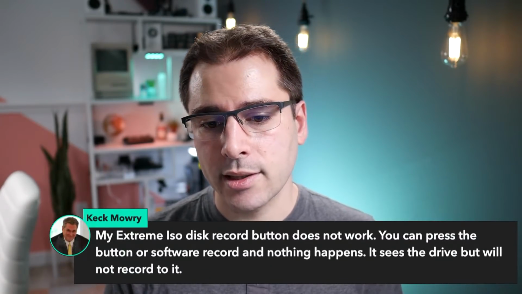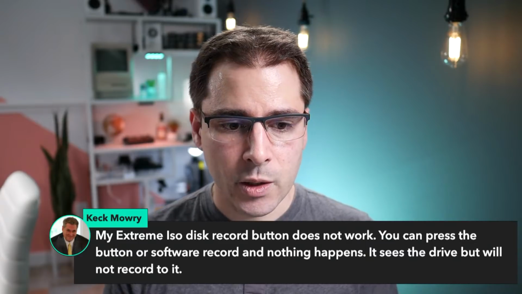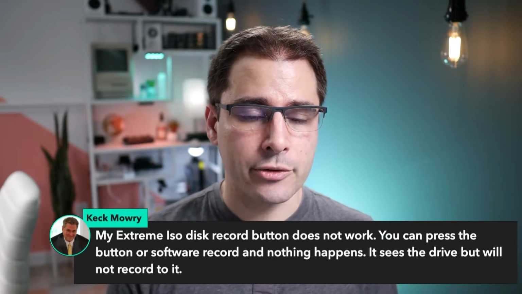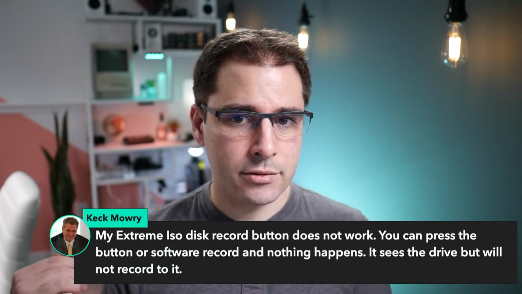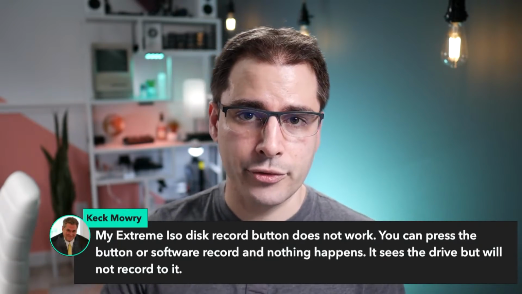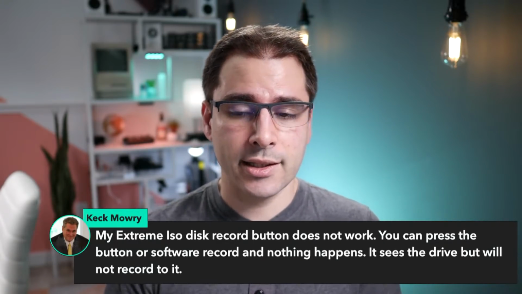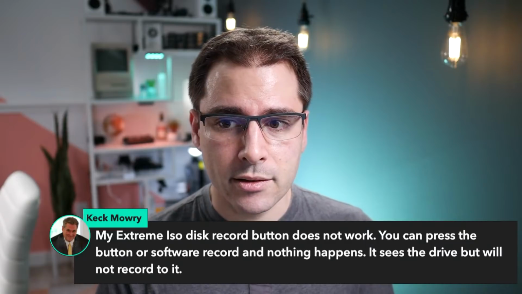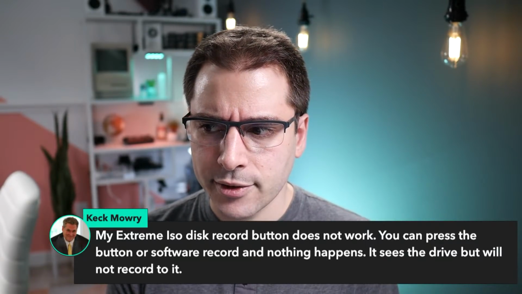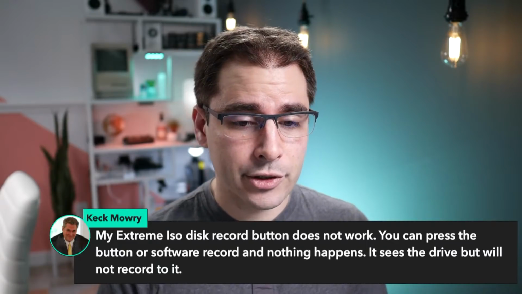The ISO disk record button does not work. You can press the button and nothing happens. That usually means the drive isn't formatted right, because it'll see the drive, but if it can't write to the file system, there's no feedback. I do wish their feedback on that was a little bit better. It's annoying that it just doesn't do anything. But try formatting it. I believe it records to exFAT. So try formatting the drive first, and then try recording. Otherwise, some drives still have problems. But like the SanDisk and the Samsung T5 work, and now I've heard the T7 works. I don't have one myself, but I've heard that one works too.